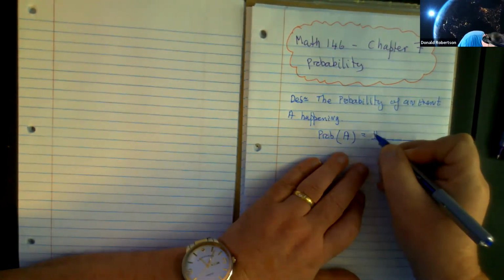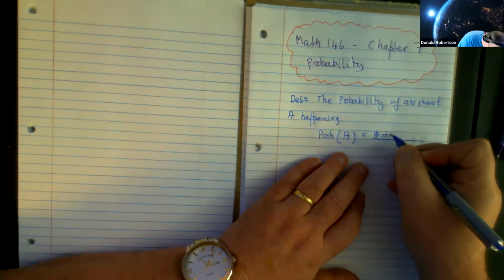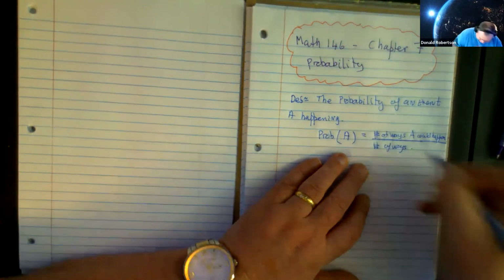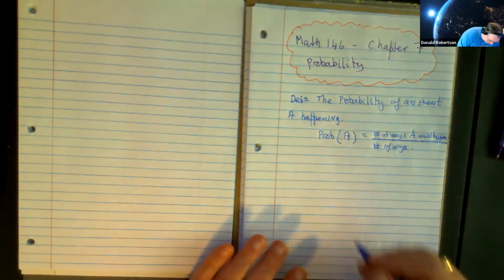On the top are the number of ways event A could happen. So it's very cryptic. Divided by the total number of ways anything could happen. So let's give an example.